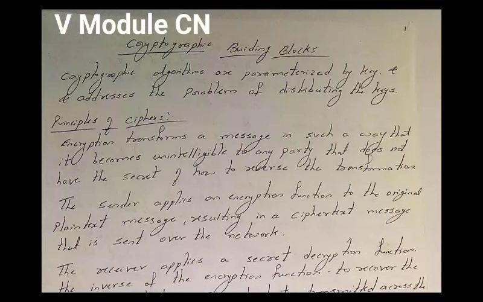Good morning, students. So today we are going to start with the new topic, that is the cryptographic building blocks. We are going to cover this under the fifth module. So we are going to see some of the things here.